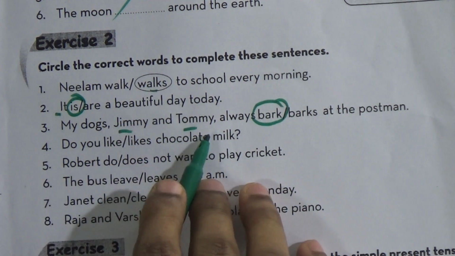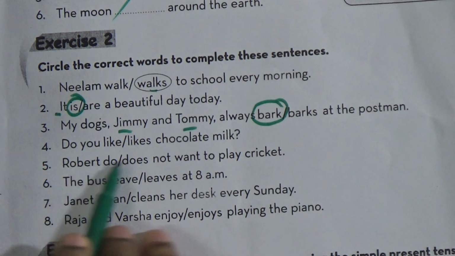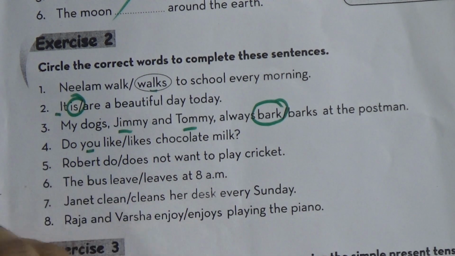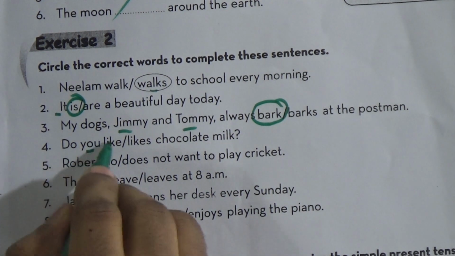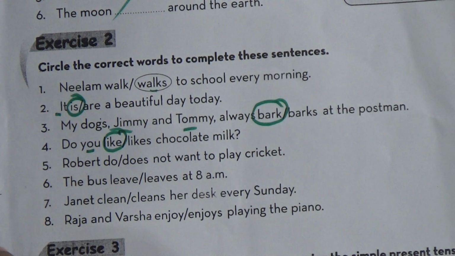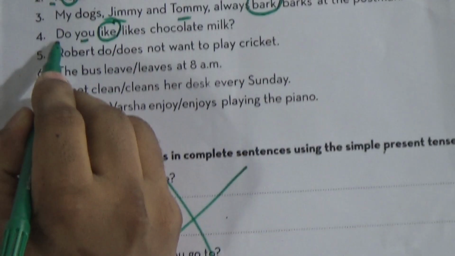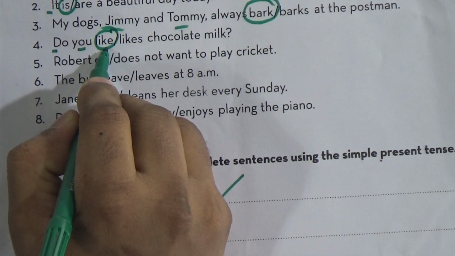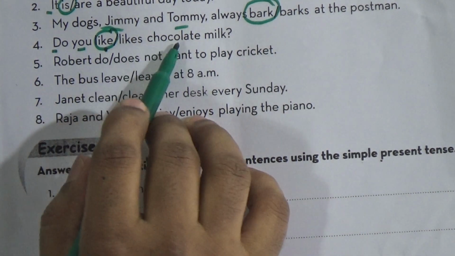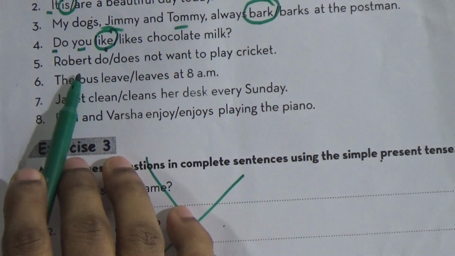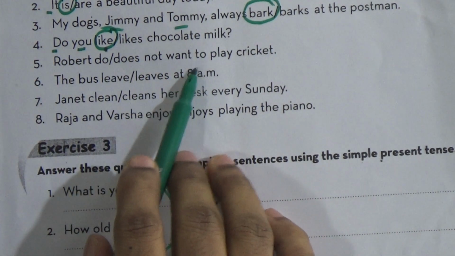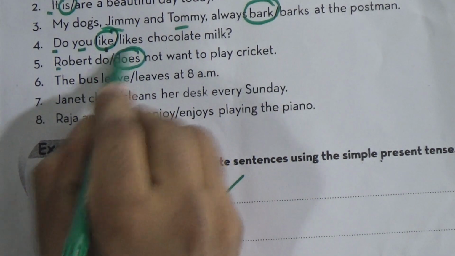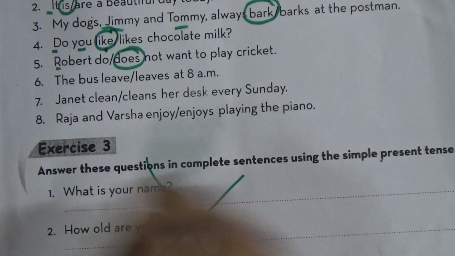The subject is plural. Number 4, do you like chocolate milk? So here the subject is you. So the verb will be like. And if a sentence starts with the auxiliary verb do, does, did, the verb always will be in present form. No s or es. So, do you like chocolate milk? Number 5, Robert do or does not want to play cricket. So Robert, one person. That's why our verb will be does. Robert does not want to play cricket.